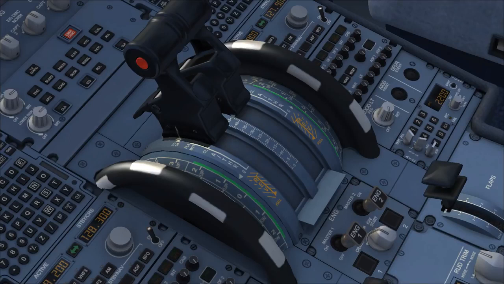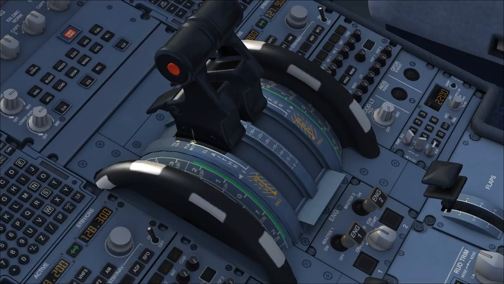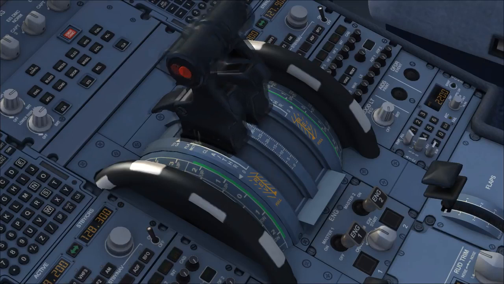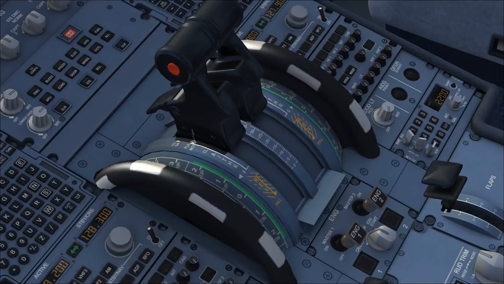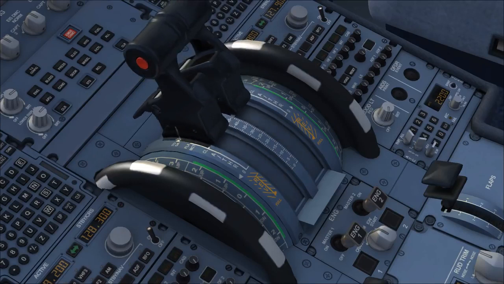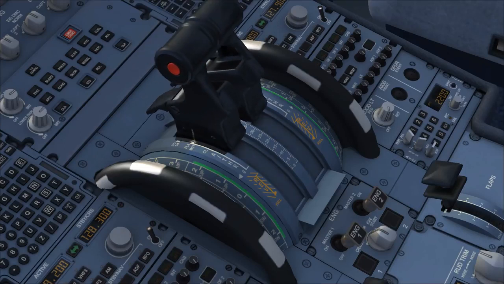So at the moment we're telling it to use takeoff or go around mode, which is absolute maximum thrust that the engines can provide. Then you have flex, which is more like a derated takeoff setting, and then you've got climb. Now rather interestingly, in the Airbus, after you take off, you may move the throttles to takeoff or go around, or if you're doing a derated takeoff, you might move them into flex.